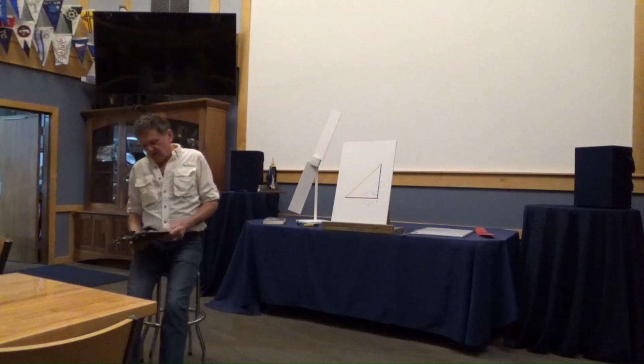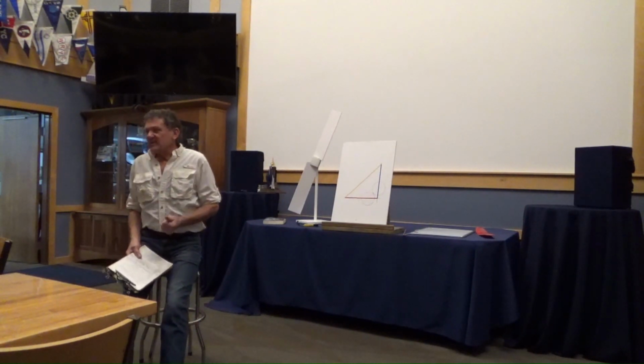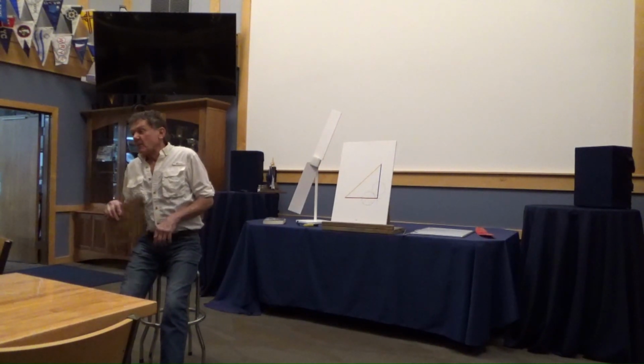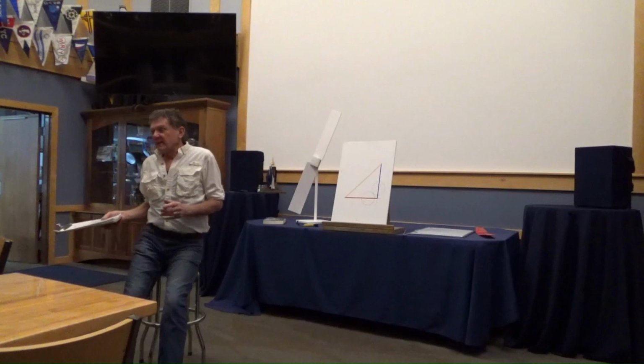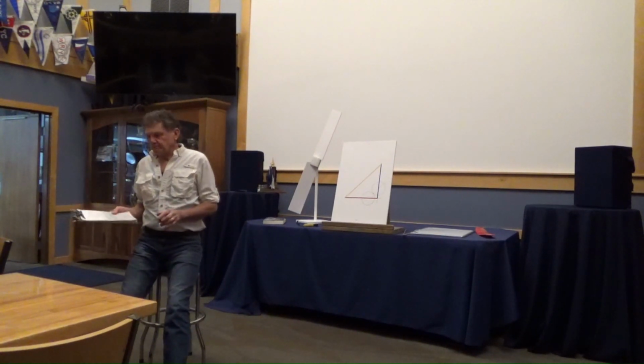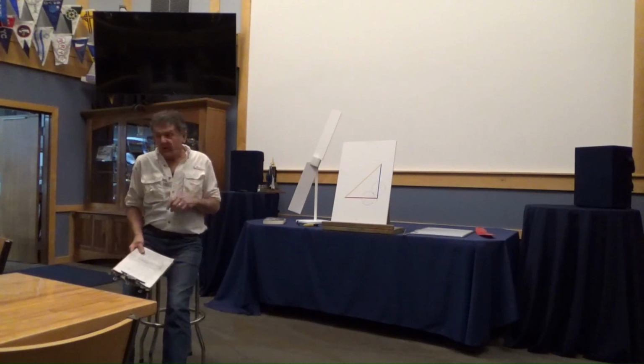I'm going to talk about apparent wind, and then comparing an ice boat sail to an airplane wing. And you can't do that. They're two different things. First, we'll talk about the apparent wind.